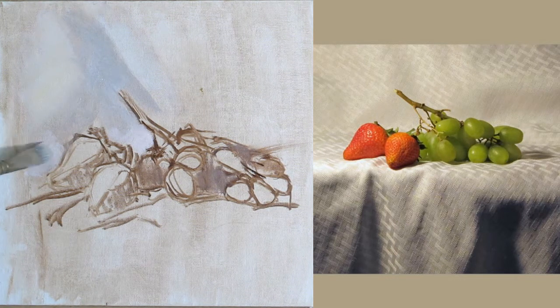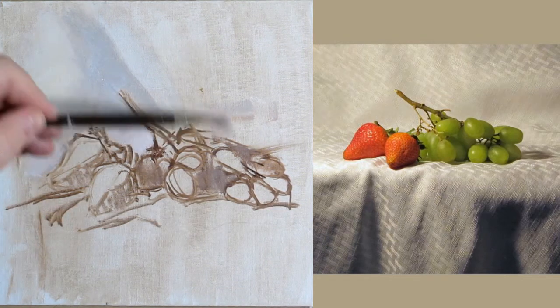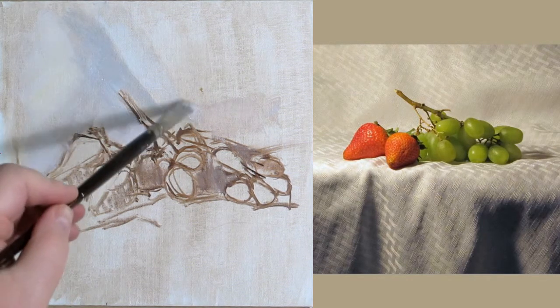And I usually start from background to foreground, so that's why I'm putting some of this stuff in. We have sort of a half tone that's going to go a little warmer. It's basically a shadow, but it's where the shadow has the light reflecting back up into it from the cloth, and it goes really warm.